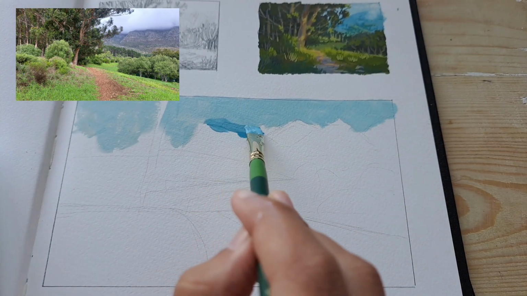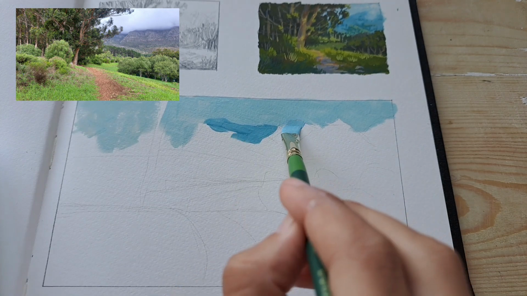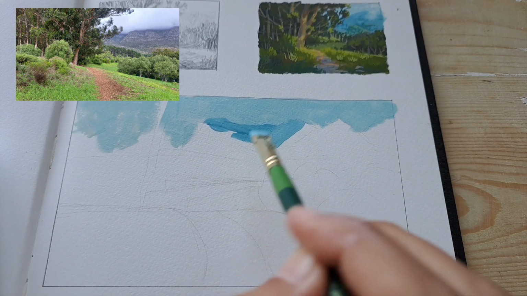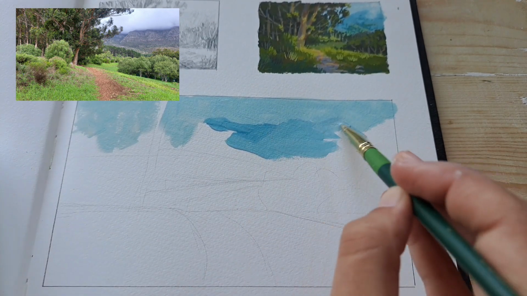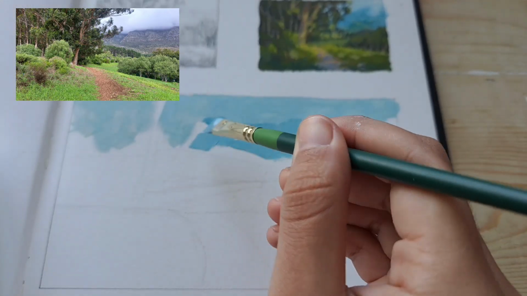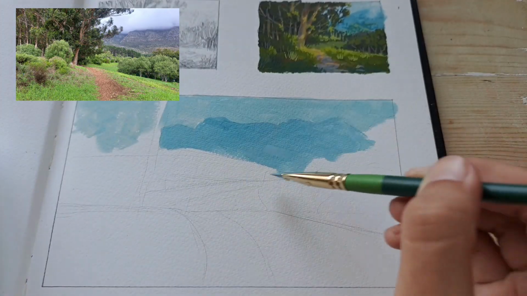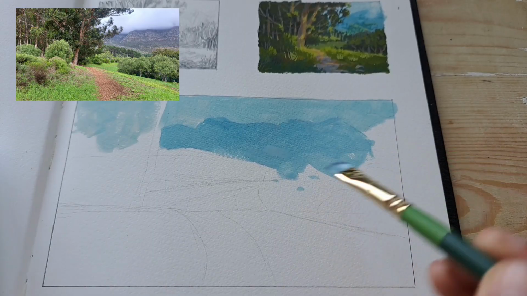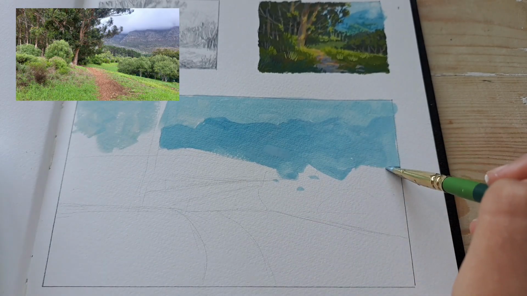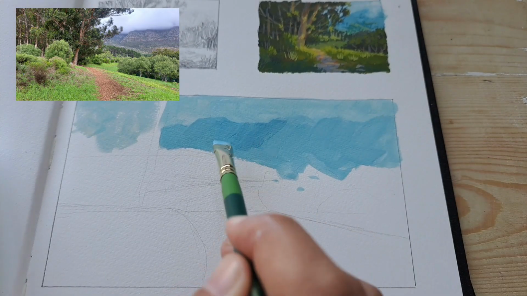The first thing before painting was I drew some thumbnails to better understand the reference. The real-time process video for this painting is available as a tutorial on my website, and that's where you can learn how to draw the thumbnails that you see above on the page.